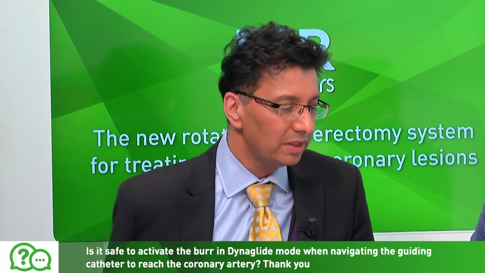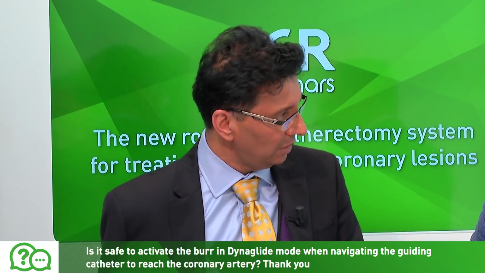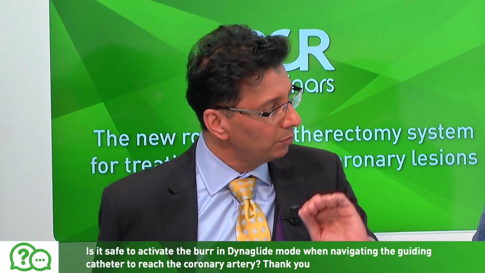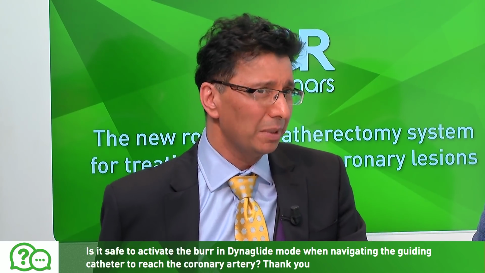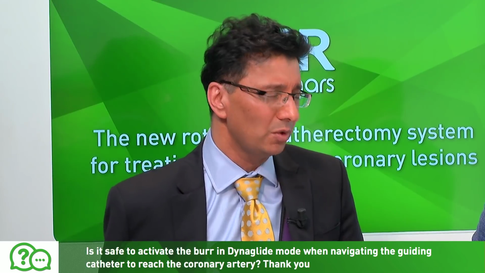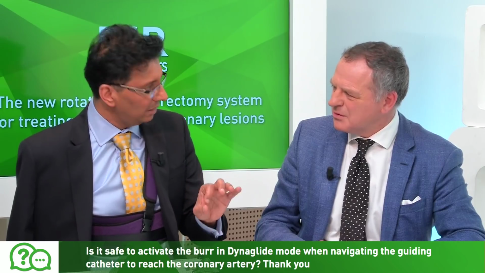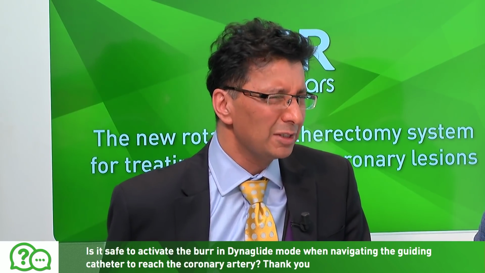The concern with that historically is that obviously the diamond crust is on the front of the burr, and any forward movement in the guide is going to potentially ablate the guide. And certainly there are case examples of ablating the end of a guide catheter with aorto-ostial lesions. So bringing the burr back with Dynaglide is perfectly reasonable, because the back end of the burr obviously doesn't have diamond crust and won't ablate the guide. And those are my views, and it's not really necessary, is my personal view.